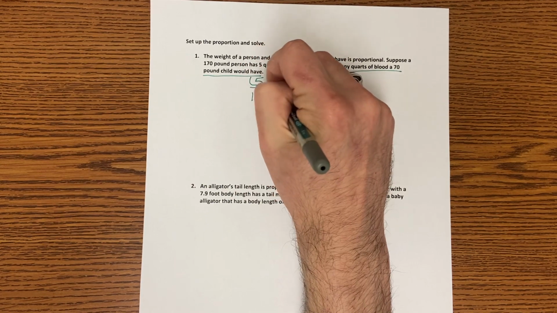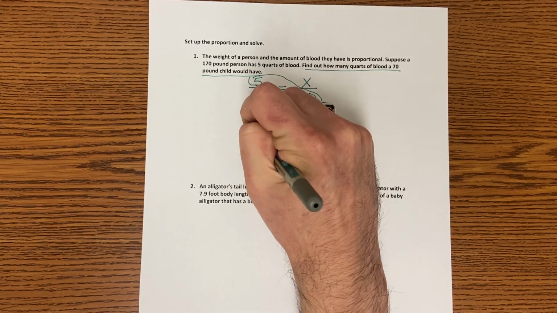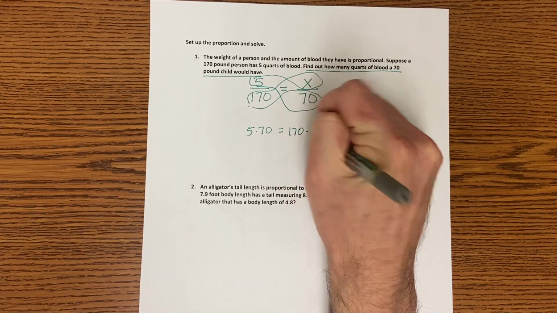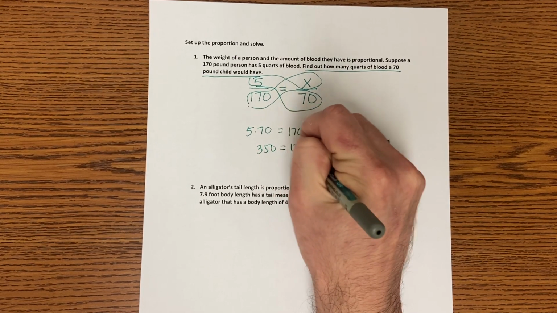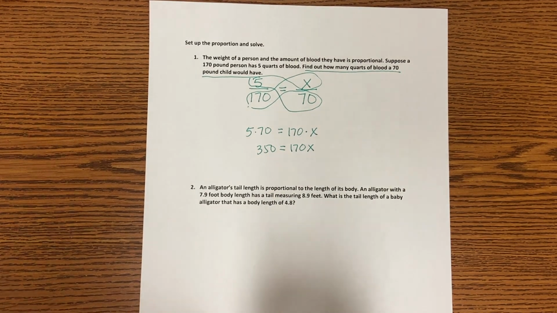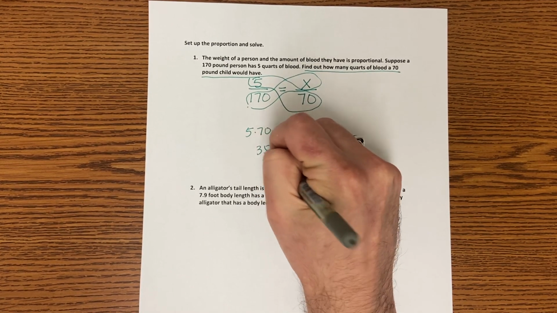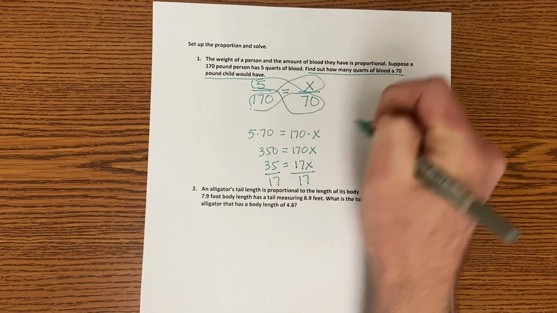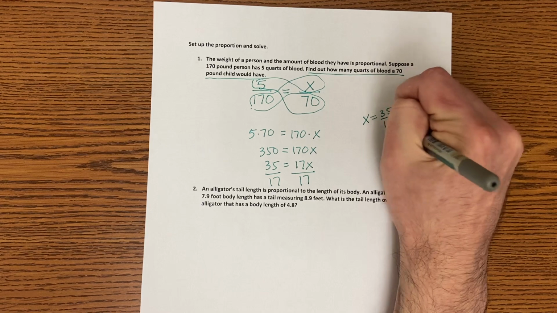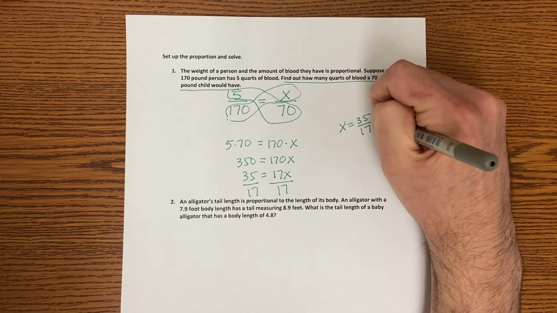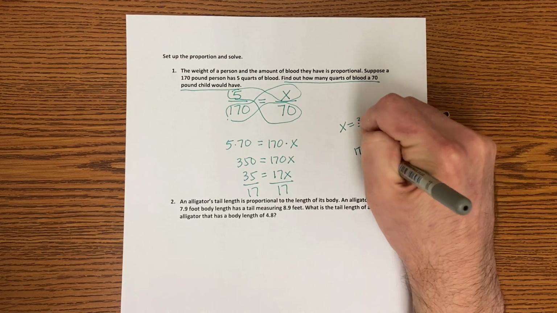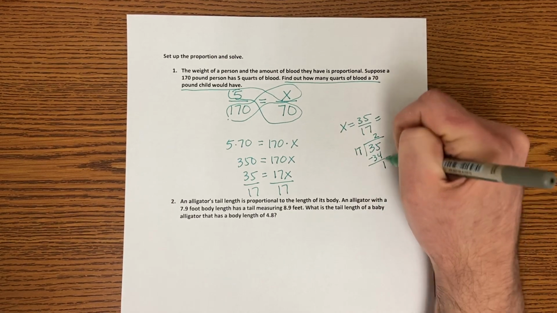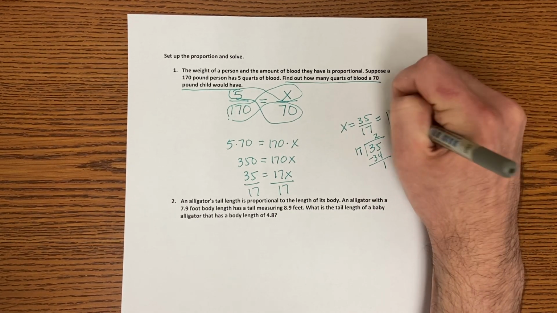If we cross multiply, you set it up, and once you set it up, it's exactly like the last page. 5 times 70 equals 170 times x. So this is 350 equals 170x. And those are both multiples of 10 for sure, so we can divide by 10 on both sides. So 35 equals 17x. Either way, when you divide by 17, you get that x is 35 over 17 as a fraction. If you need a mixed number, how many times does 17 go into 35? Should go twice, minus 34, the remainder of 1. So that would be 2 and 1/17 quarts of blood.